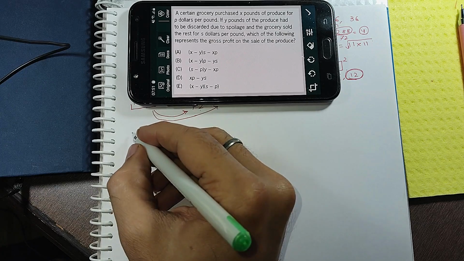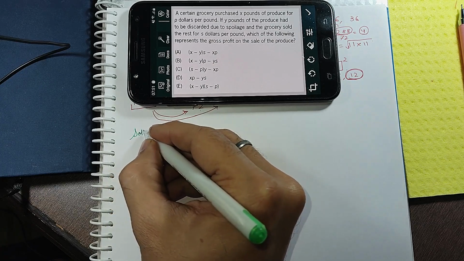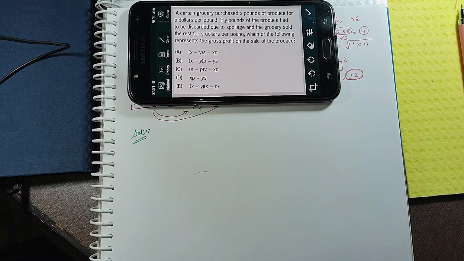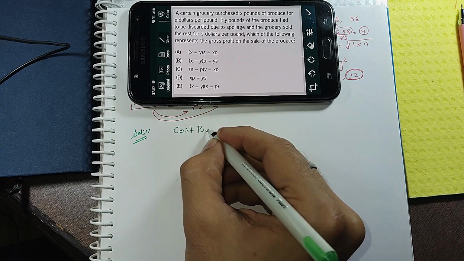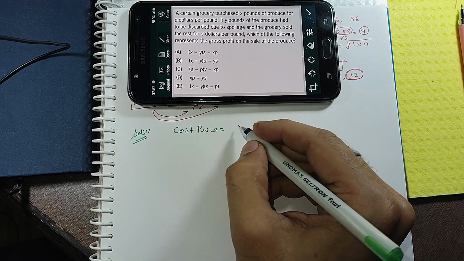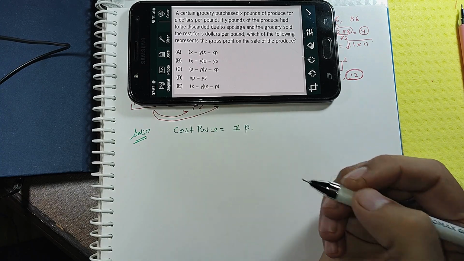A certain grocer produced X pounds of produce for P dollars per pound. If Y pounds of the produce had to be discarded due to spoilage and the grocer sold the rest for S dollars per pound, which of the following represents the gross profit on the sale of the produce? Now the question says that a certain grocer purchased X pounds of produce for P dollars per pound. So the cost price, which we say CP, on which he purchased X pounds, will be X multiplied by P. So this is the cost price.